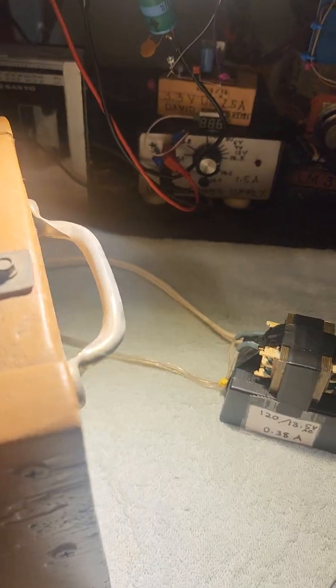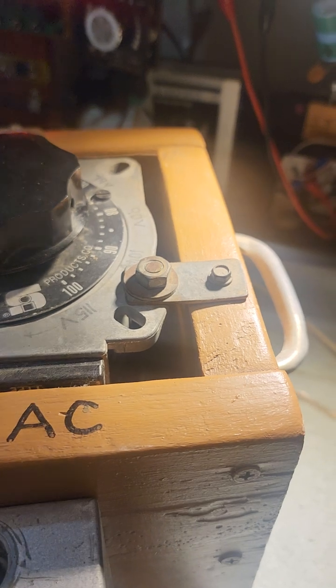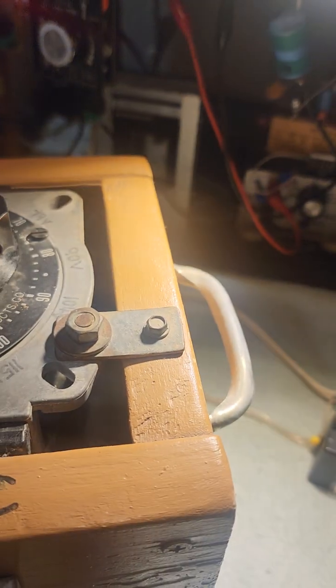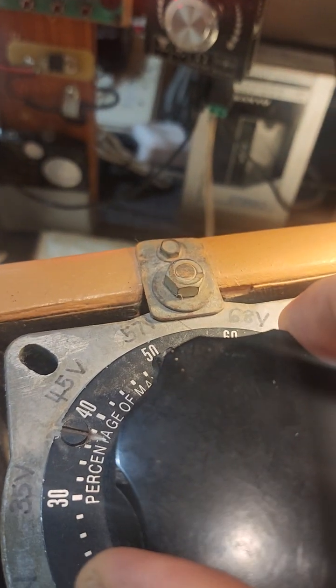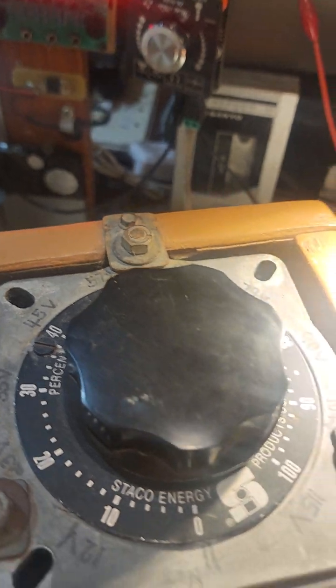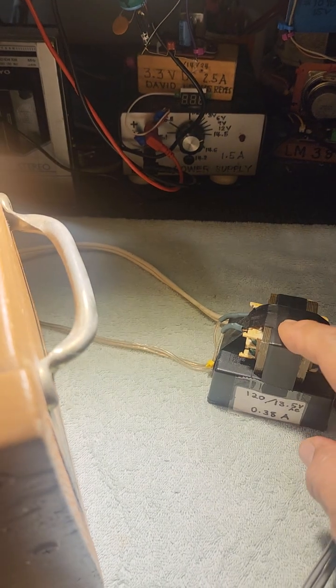And if we try to compute for this one, 120 divided by 13.5 equals, times 50. The voltage is only around 4 point something. So if the output voltage of the Variac is 50, what's coming out on the secondary of the small transformer will be 4.44, but still the LED lamp is lighted.